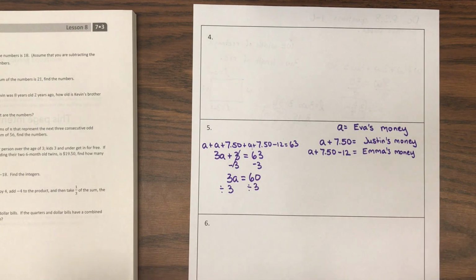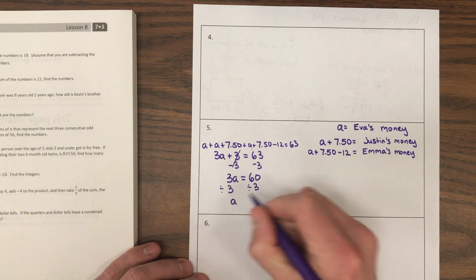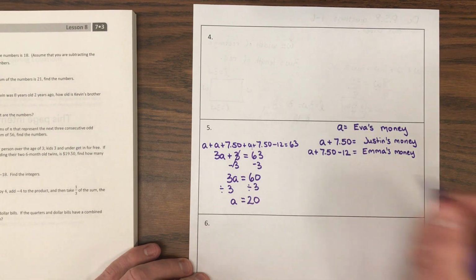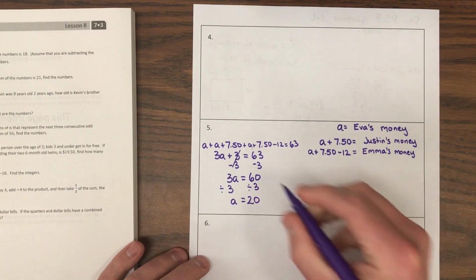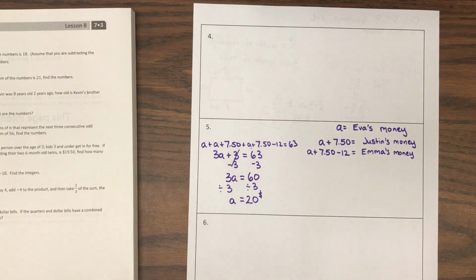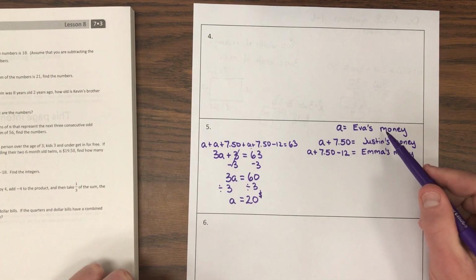Really, they just multiply to 1, so we're left with 1A. A equals 60 divided by 3 is 20. And we're dealing with money, so I should put a dollar sign. And technically dollar signs go in front of the number, not behind, but whatever. All right, so Eva's money is $20.